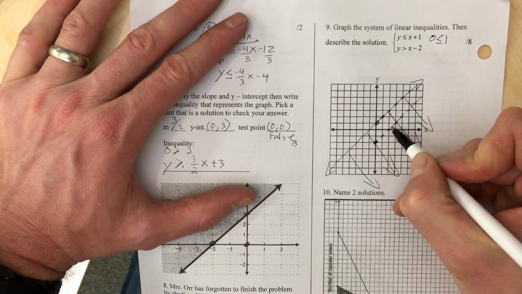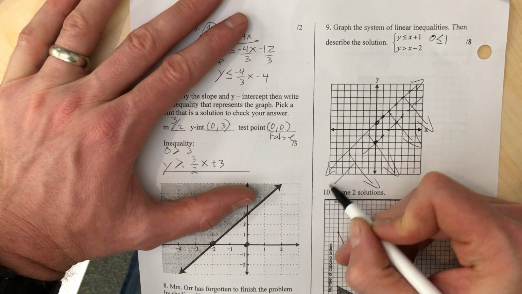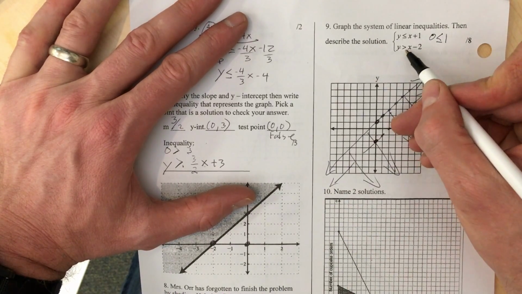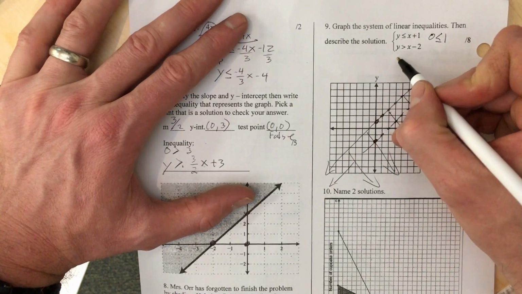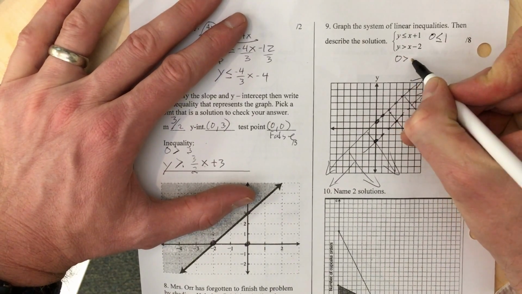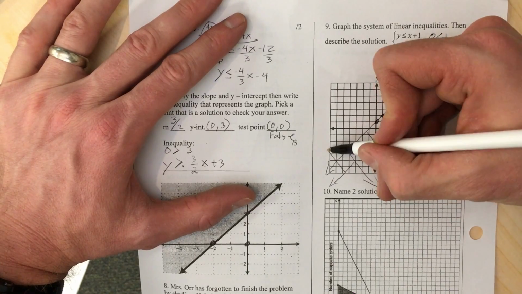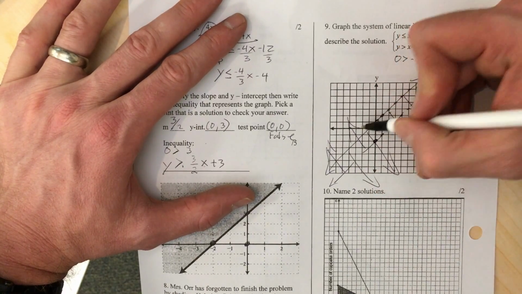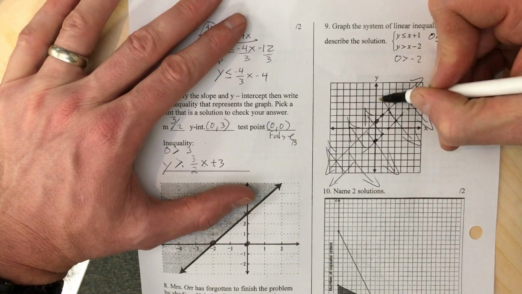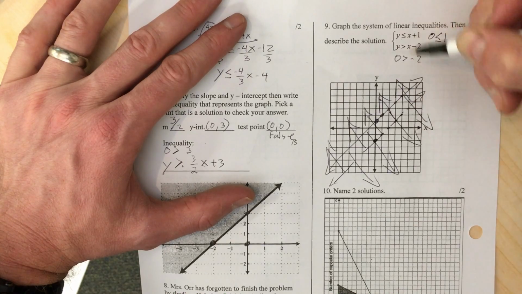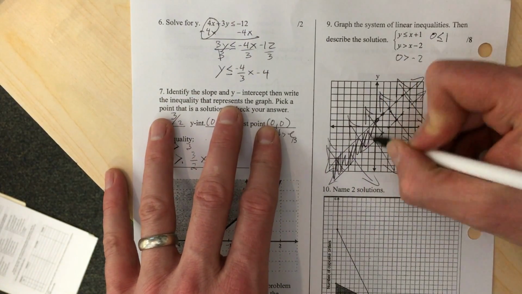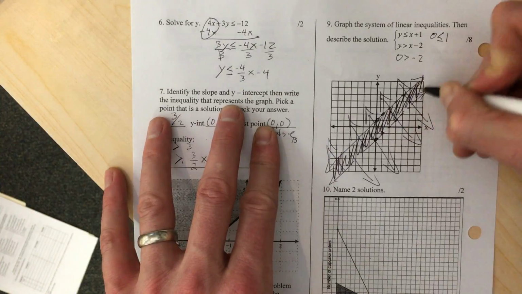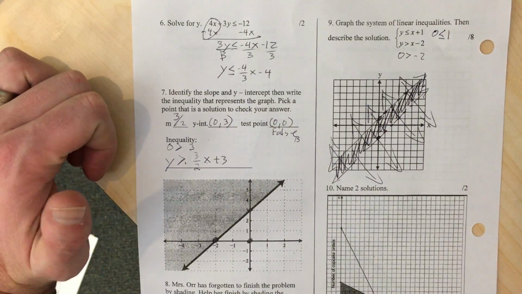And this one is actually a dotted line. I'm going to make it dotted. It's dotted because there's no equal to sign under it. And we're going to test 0, 0 again, and 0 is greater than negative 2, which is true. That is, of course, true, so we're going to shade above the line in this case. We want to shade where it's true. And that means in between the two lines is where all the solutions to this system are. Okay, so I want to see that double shading in between.